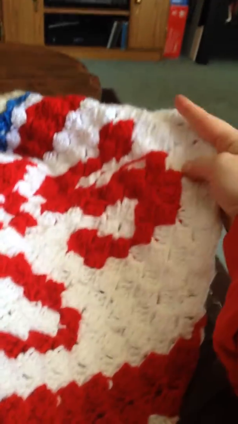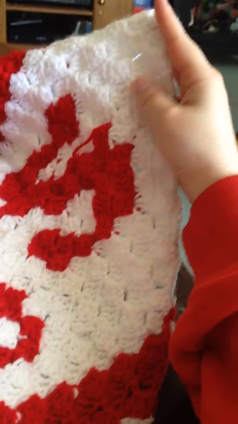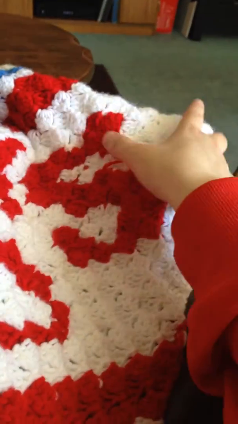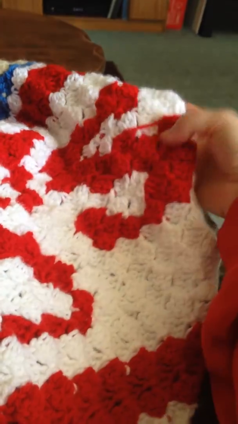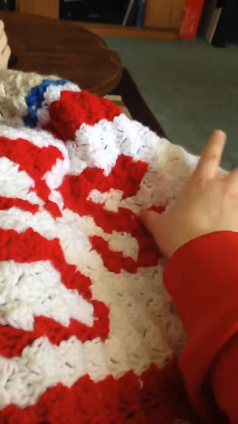So on mine, the S, I was really worried at first that I wasn't going to have enough because it kept decreasing, so I made sure I went those extra four or five rows to give me extra room. And this is just a piece. I'm not done weaving all my ends in, so that's just a little straggler right there. So we're just going to pretend we didn't see that.